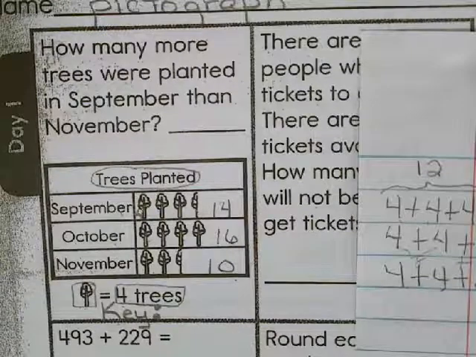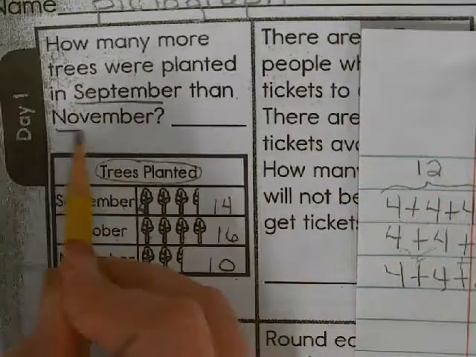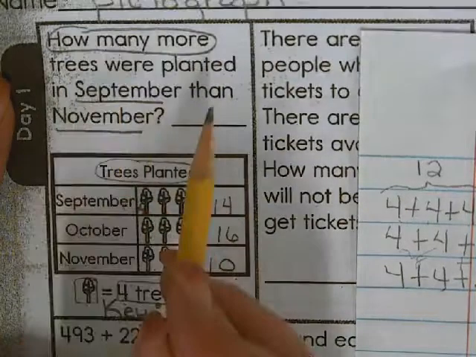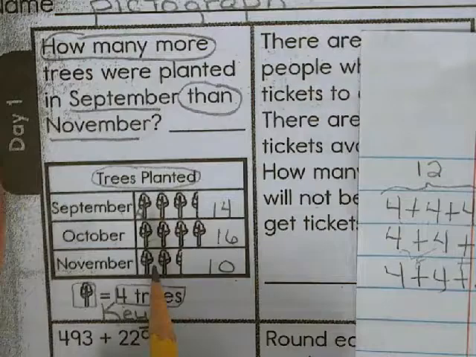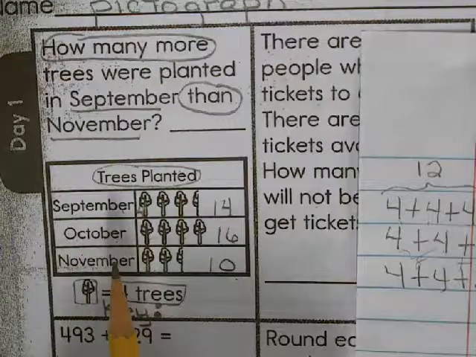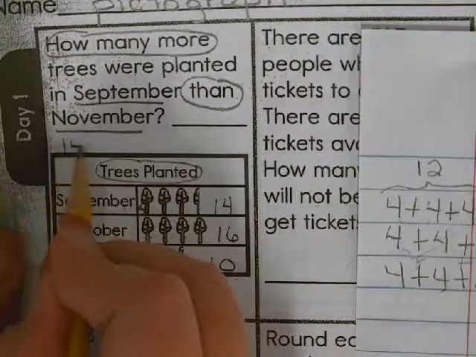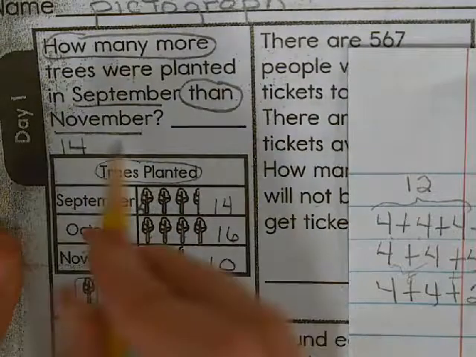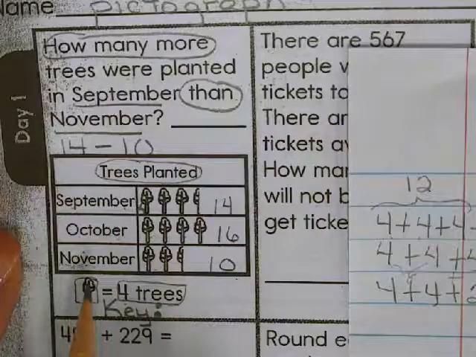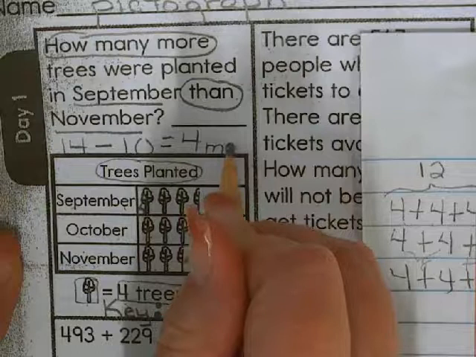Now my question asks me, how many more trees were in September than November? So remember, when you see the clue words, how many more, and the word than, that means that we're looking for the difference between the two amounts. And when we say difference, we're thinking about subtraction. So September had more trees planted than November. How many more trees were planted in September than in November? There were 4 more trees.